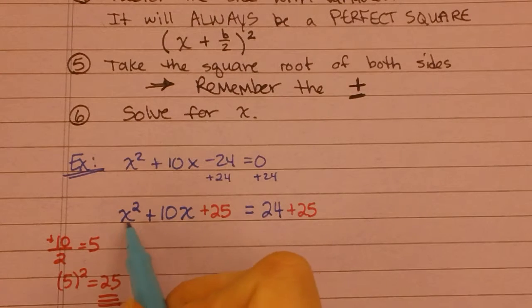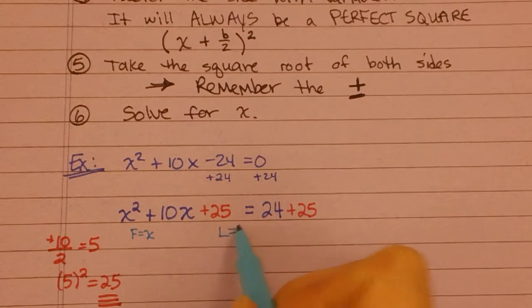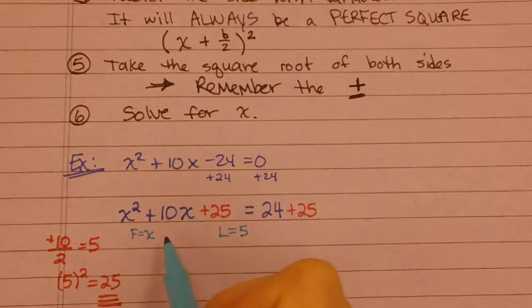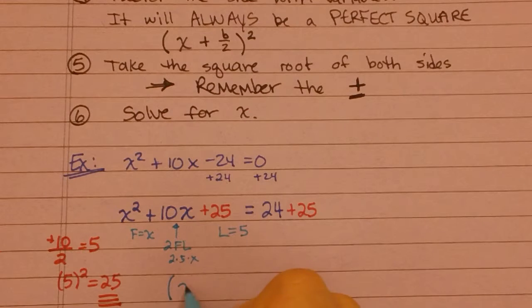So you notice that the first term is a perfect square. It is x times x. The last term is a perfect square. It is 5 times 5. And if I do 2 times the first times the last, I get 2 times 5 times x, which is my middle term. So it actually is a perfect square, and it factors into x plus 5 squared.